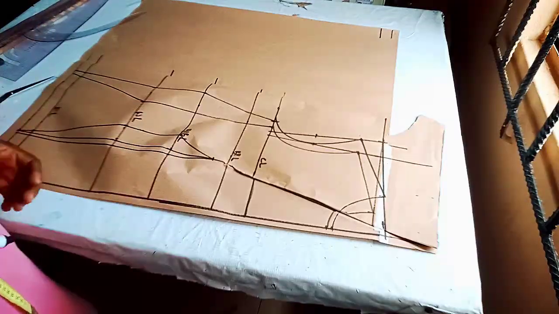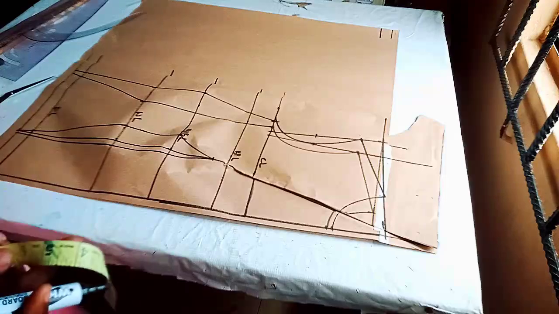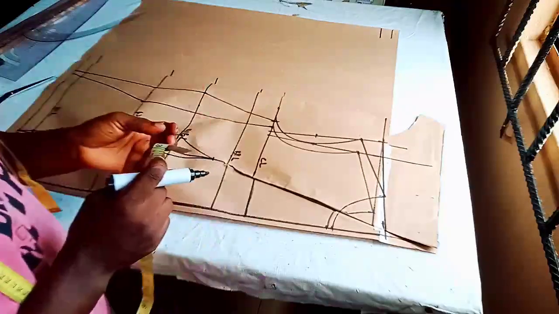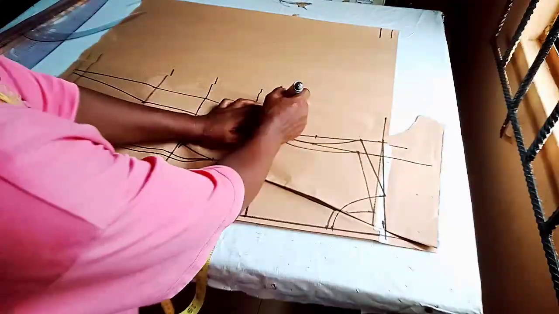That's the neckline princess bustier. So now all we have to do is add a sewing seam allowance, which is 2 inches.